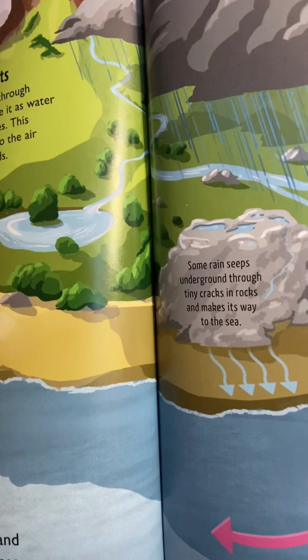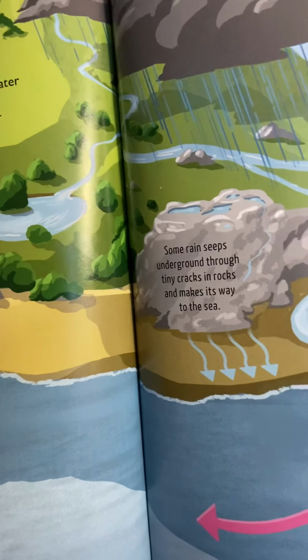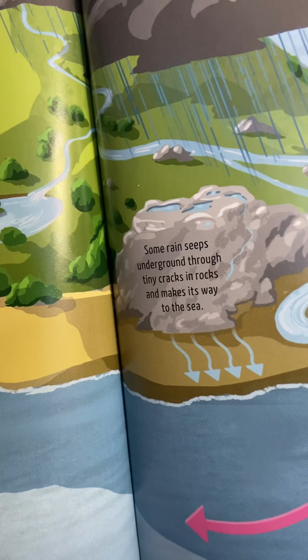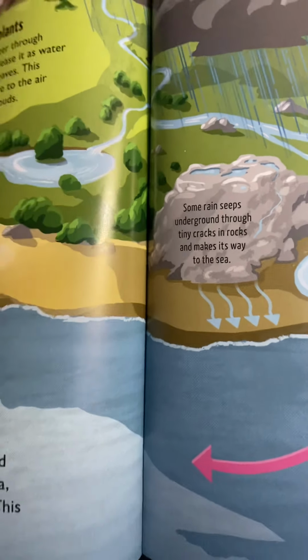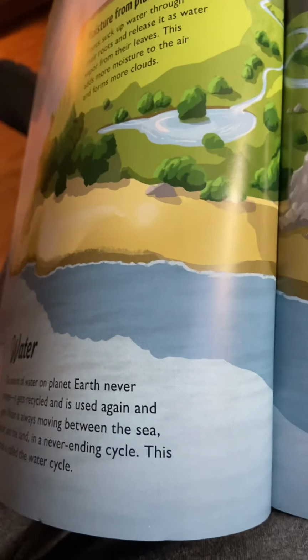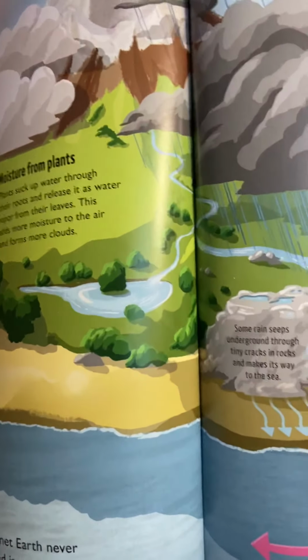Some rain seeps underground, though. It makes its way through tiny cracks in rocks and finds its way to the sea. And there we have the water cycle.